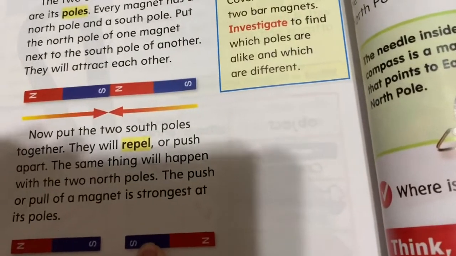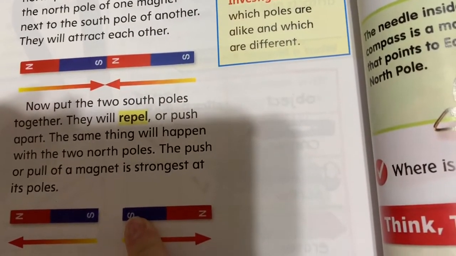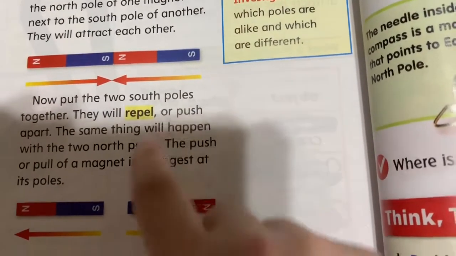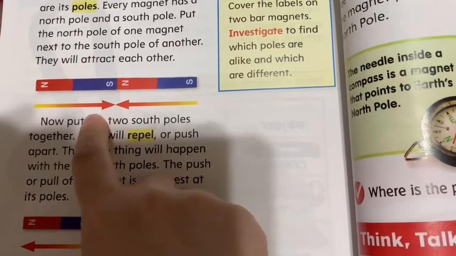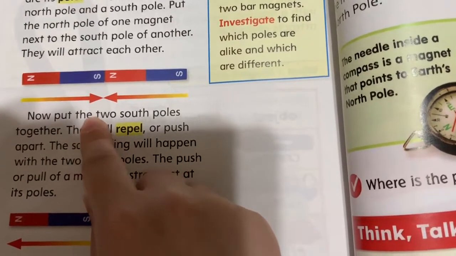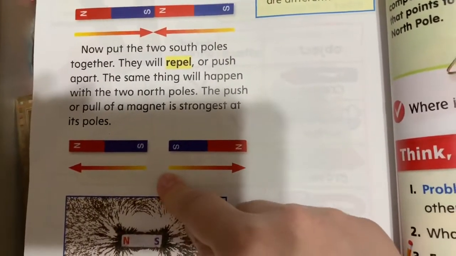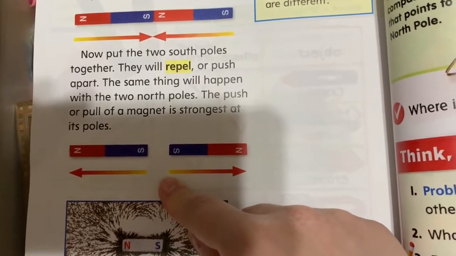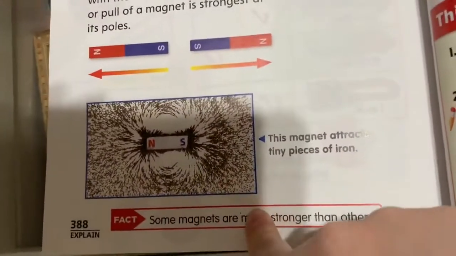So here, before we move to the photo down, what do you think the arrows in the illustrations show? The arrows pointing to one another show how magnets attract, whereas the arrows pointing opposite directions show how magnets repel. Now, let us move to the photo here.